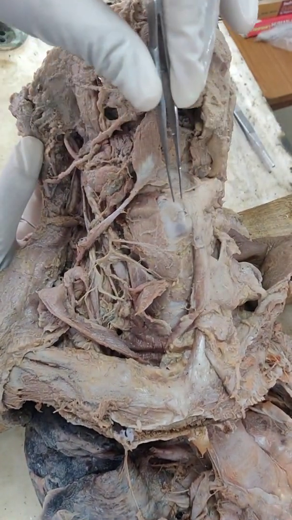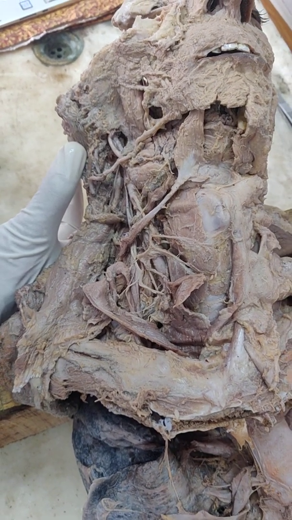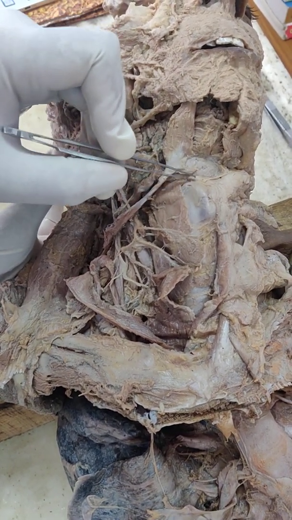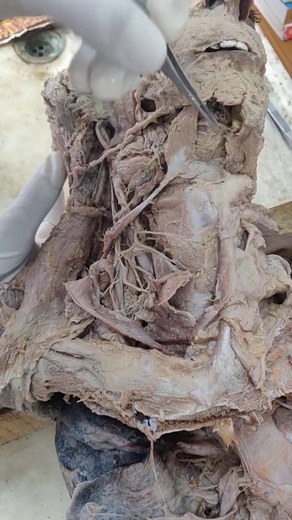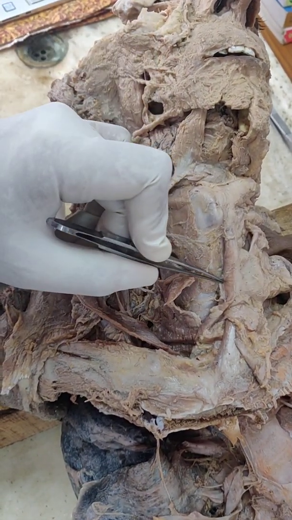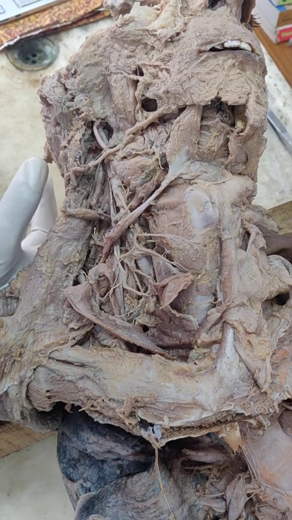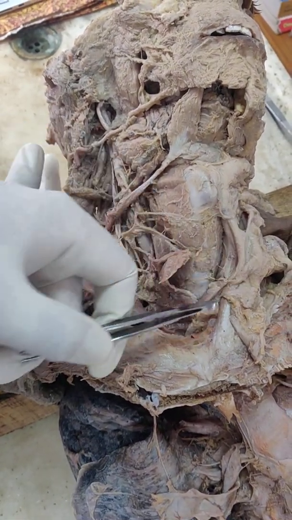Here you can see the anterior midline of the neck. Superiorly it begins from the laryngopharynx at the upper border of the thyroid cartilage. Above the thyroid cartilage, on the posterior side of the tongue, there is the epiglottis. It extends from the C3 to the C6 vertebra and ends at the cricoid cartilage.